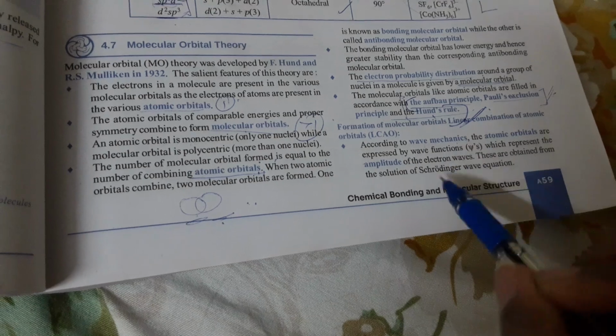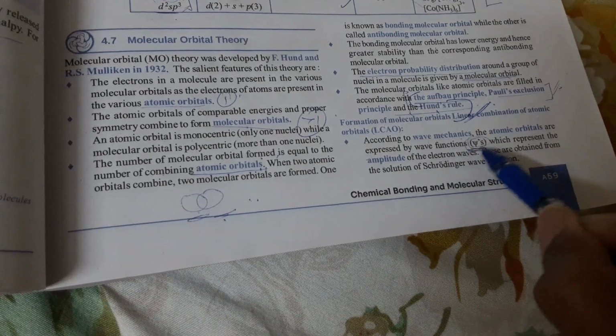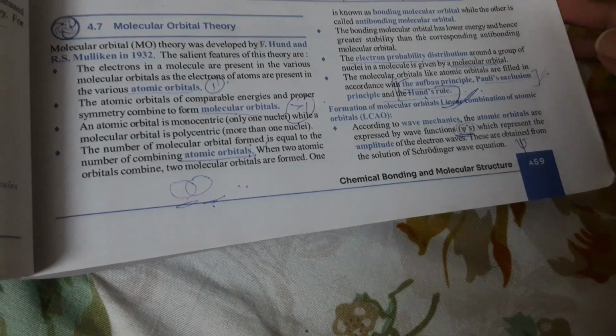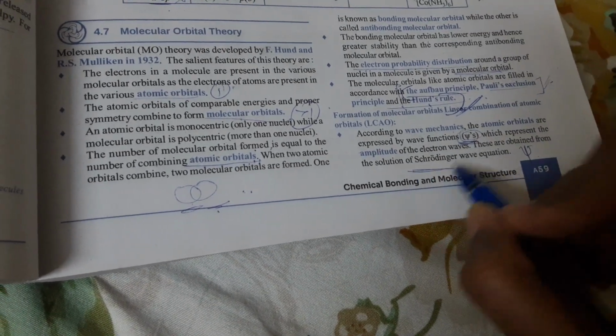And then according to wave mechanics, you know the wave function, right? This represents the amplitude of the wave. I hope you know that already, from atomic structure, which you would have studied. So from this Schrodinger wave equation, just now I told you.